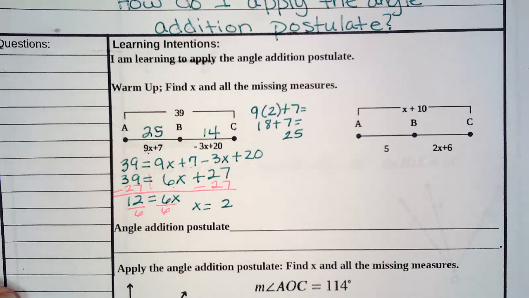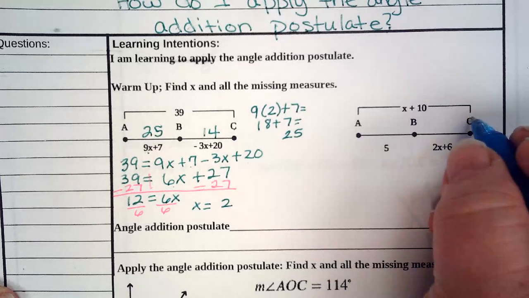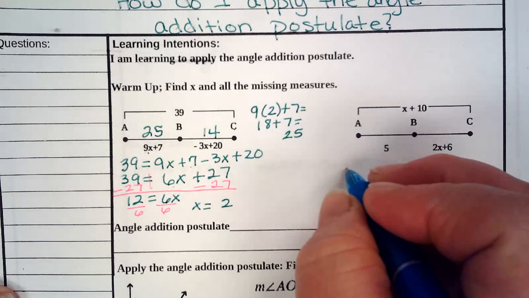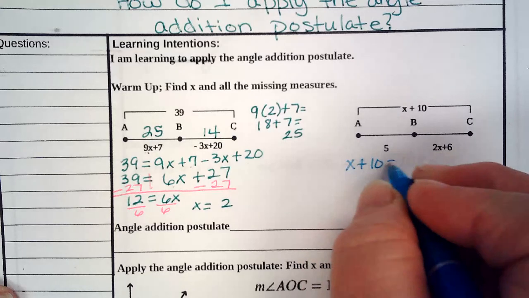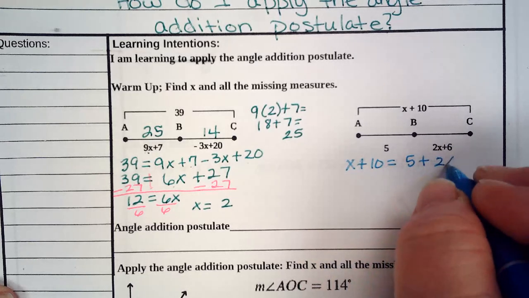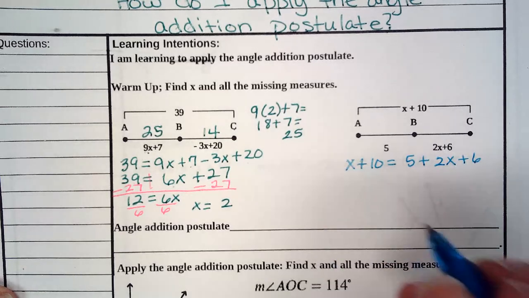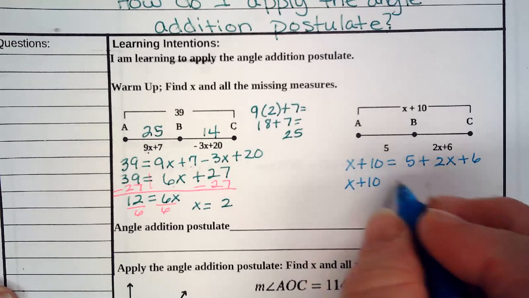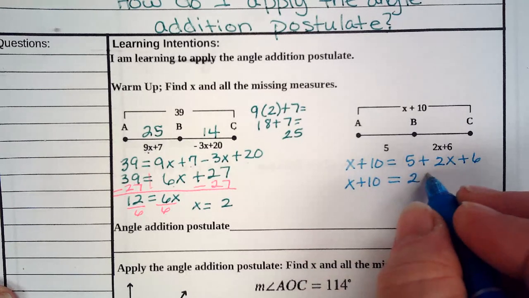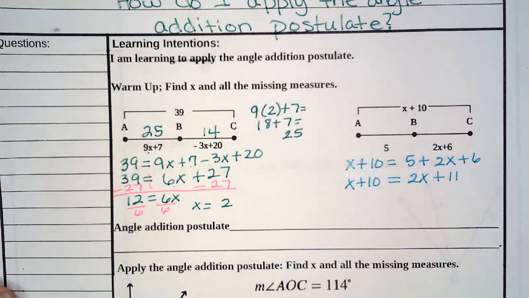So if you didn't try the first one on your own, pause the video and see if you can do the second one on your own. Well, I hope you understood how to do them. The whole is equal to the sum of the two pieces. X plus 10 is equal to 5 plus 2x plus 6. X plus 10 is equal to 2x plus 11. 5 plus 6 is 11.